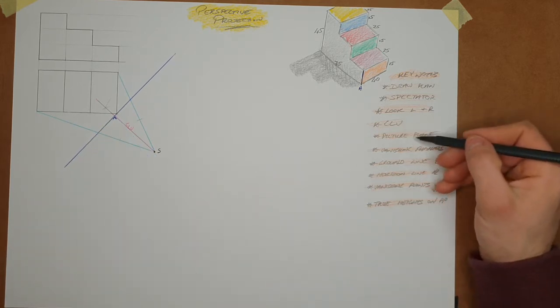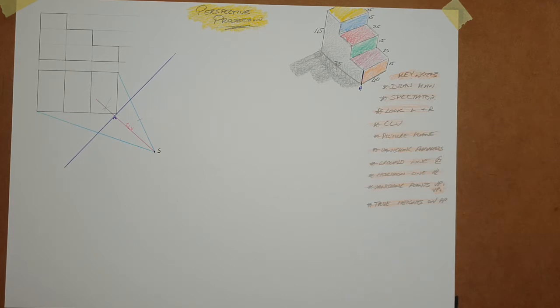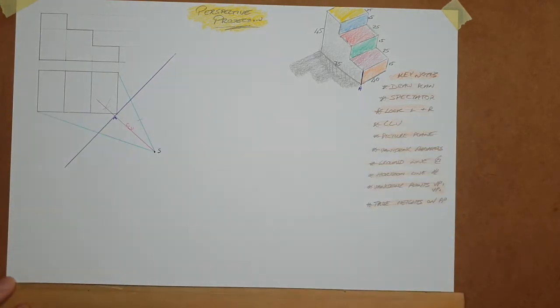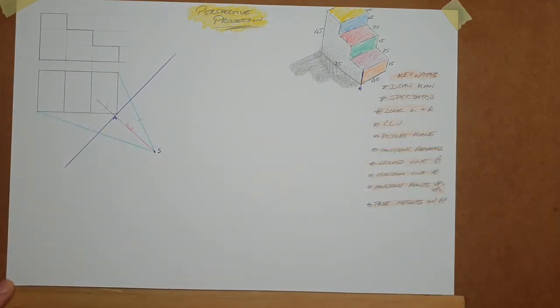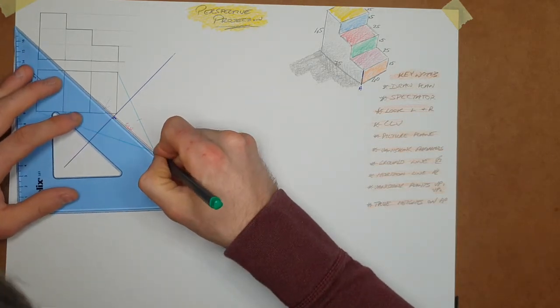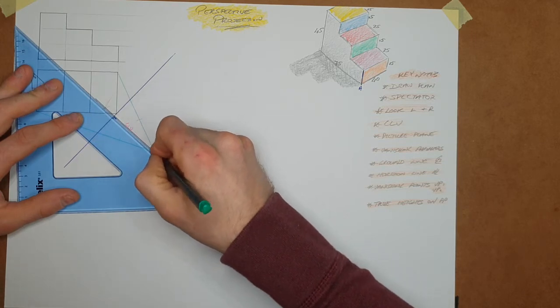The next one then after the picture plane is the vanishing parallels. Look parallel to each side of the object, the primary faces of the object. So looking parallel one way here, just change up my colour. I usually use pink for that actually, and I'd like to keep with the same structure, and if I'm doing that I'm going to change the colour of my CLV there to green.